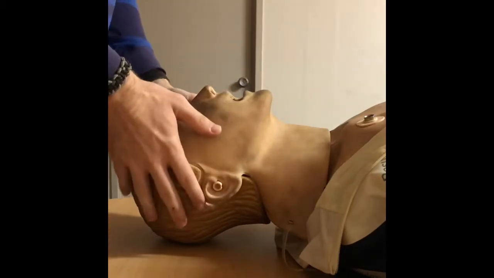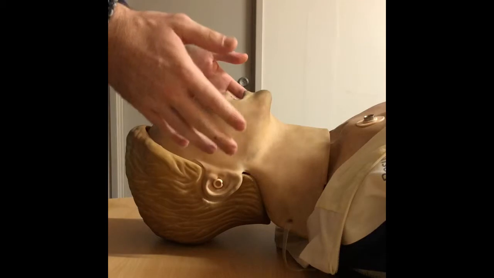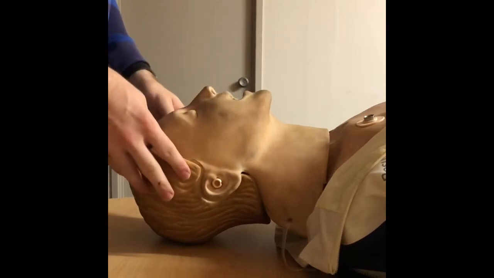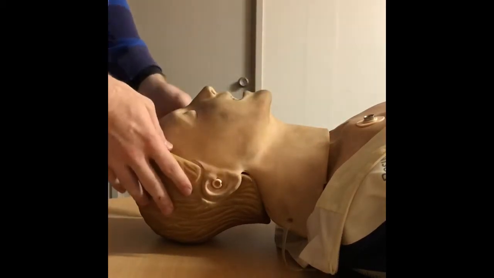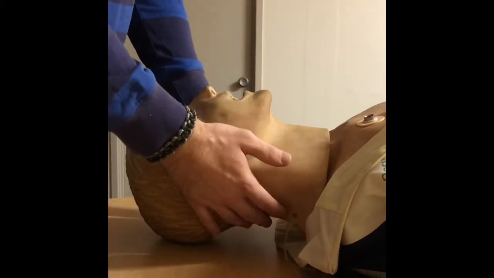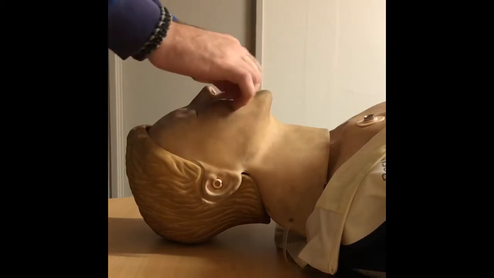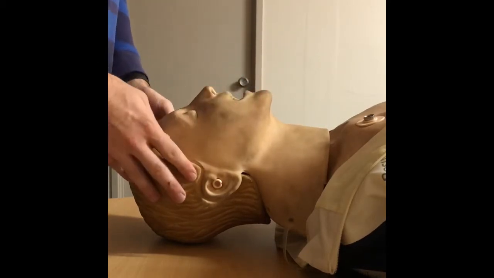So as far as airway assessment goes, we're going to go through the LEMON acronym. I'm going to start off by looking at the patient externally. Are they obese? Do they have a short neck? Do they have any facial or neck trauma? Do they have any dentures? And are they kyphotic?